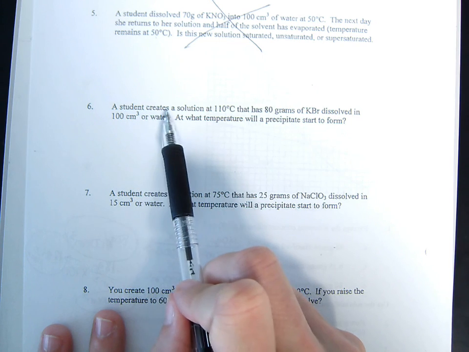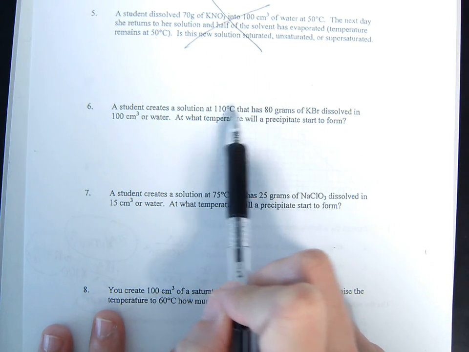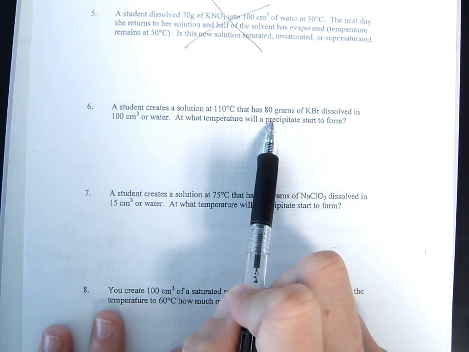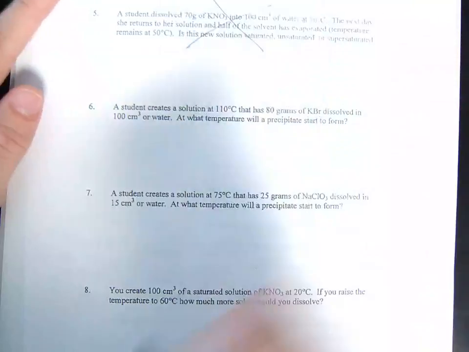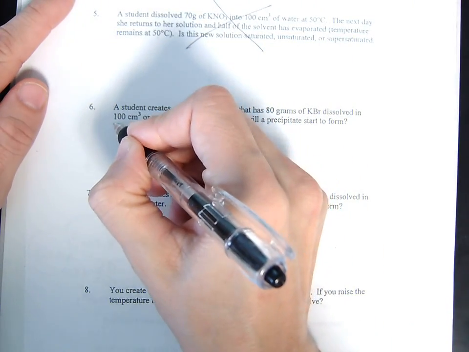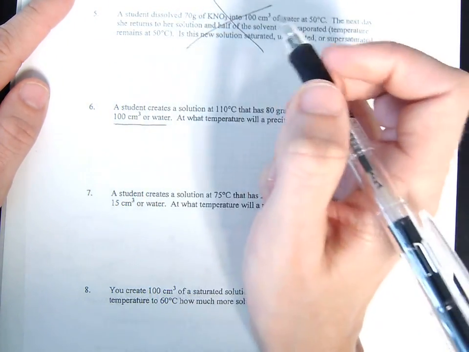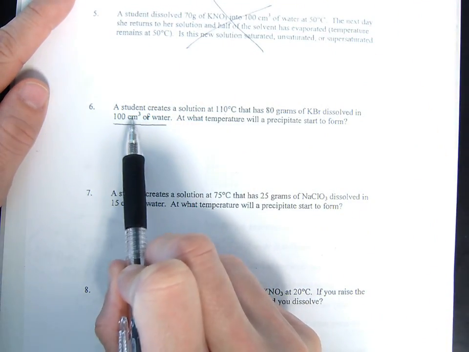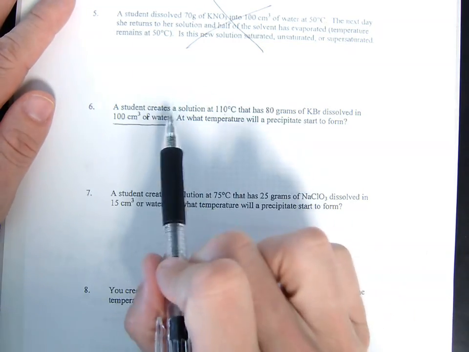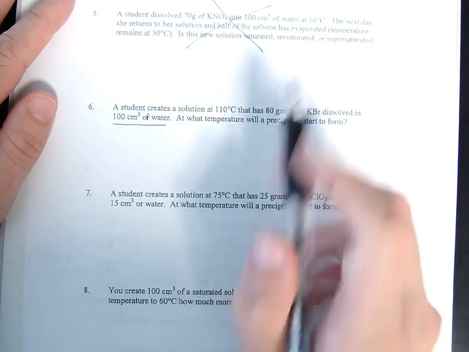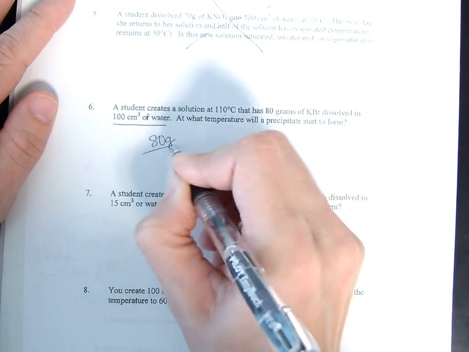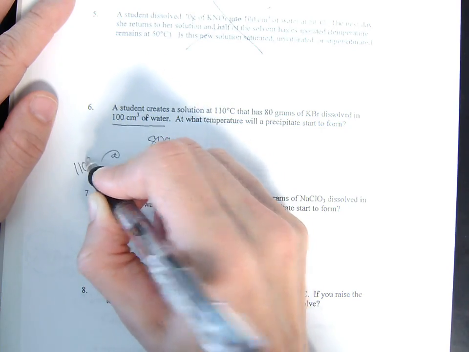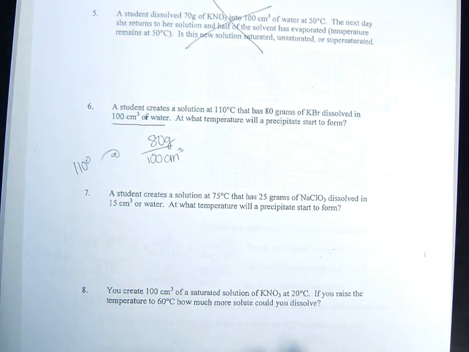A student creates a solution at 110 degrees that has 80 grams of KBr dissolved in 100 cubic centimeters of water. At what temperature will a precipitate start to form? Okay, this is a good question. The good news here is that, again, luckily, this is supposed to say of water. They're using the standard amount of water that the graph already shows us, so we don't have to worry about that number. So it says 110 degrees, 80 grams. So we have 80 grams per 100, and that's at 110. Okay, at what temperature will a precipitate start to form?